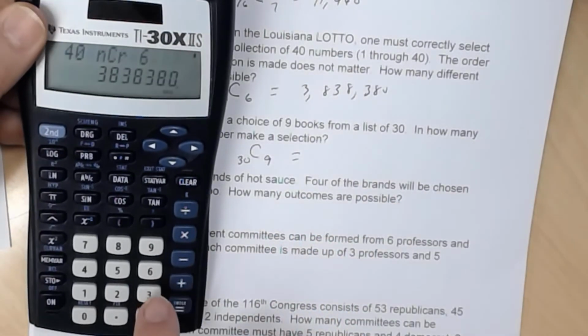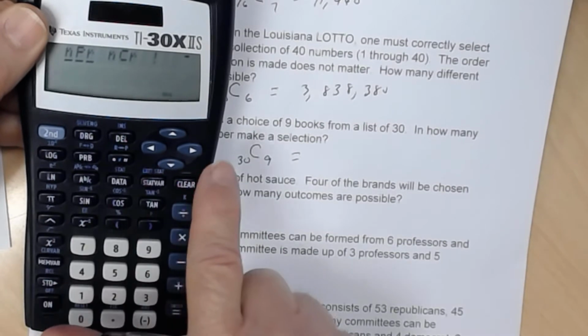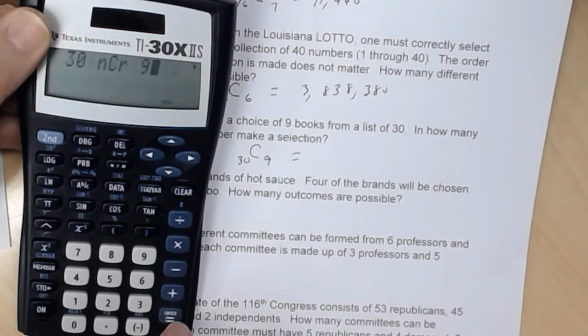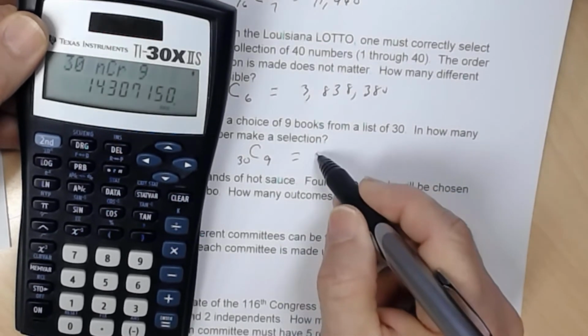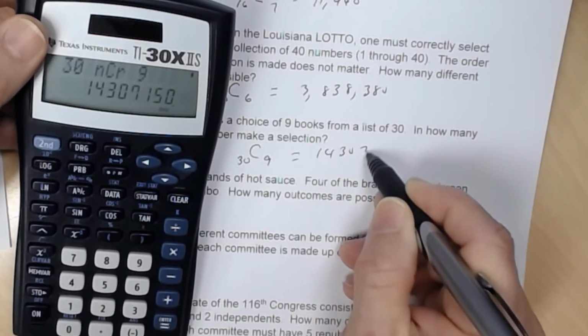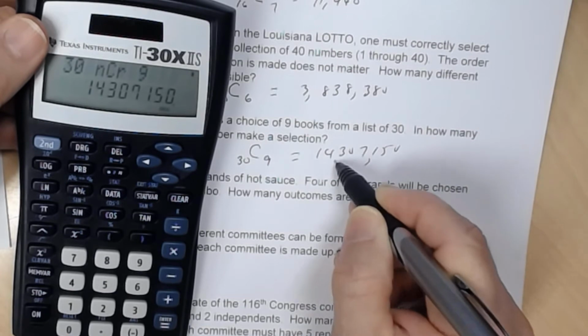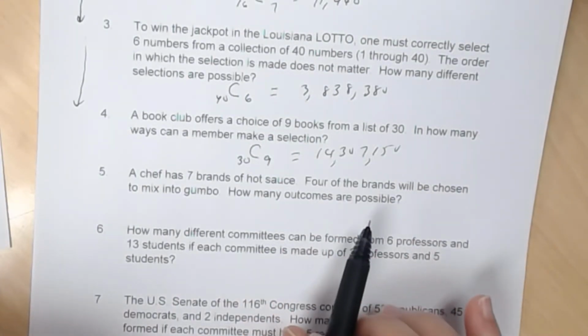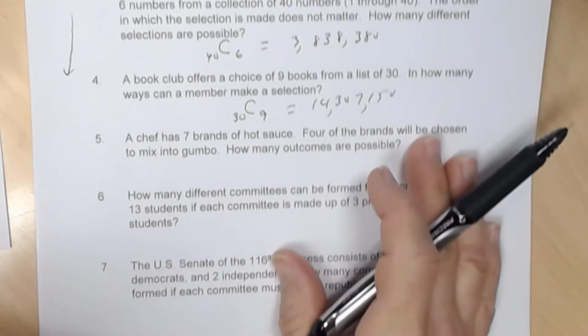So again, use your calculator. You say 30, probability, then press equal, and then 9 equal. That's a lot. So let's see, 14,307,150. So it's a little over 14 million. All right, so again, make sure you're getting all these numbers. Make sure you know how to use your calculator.